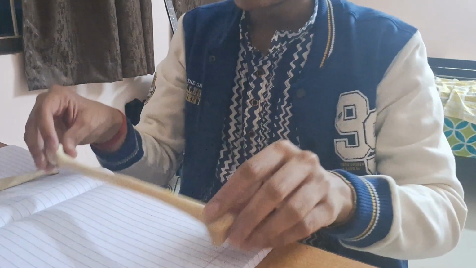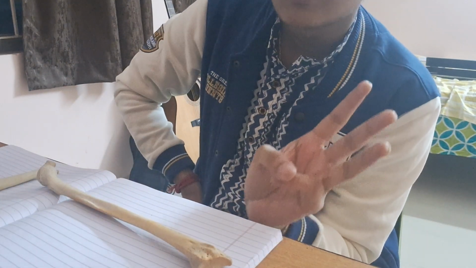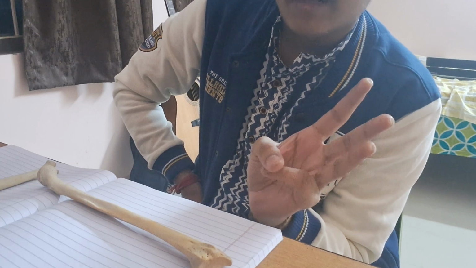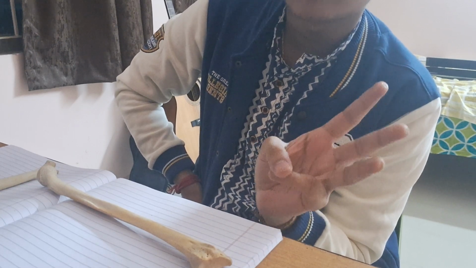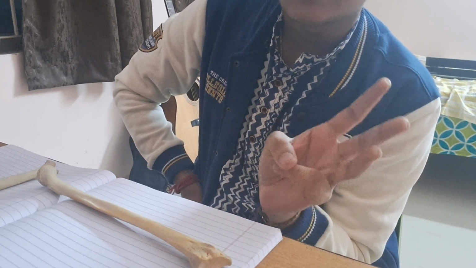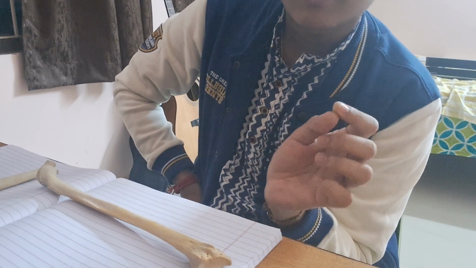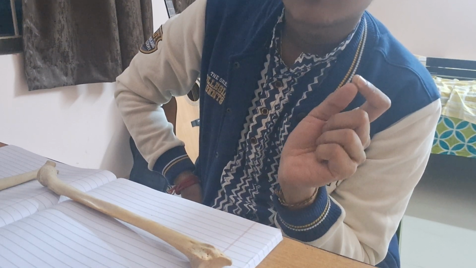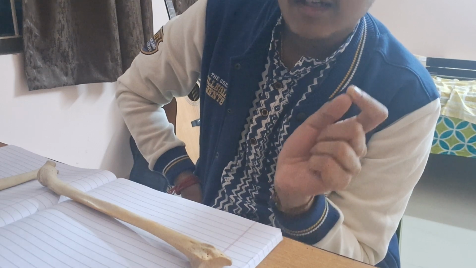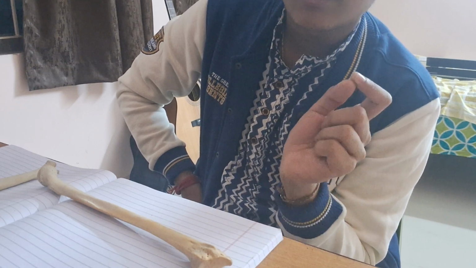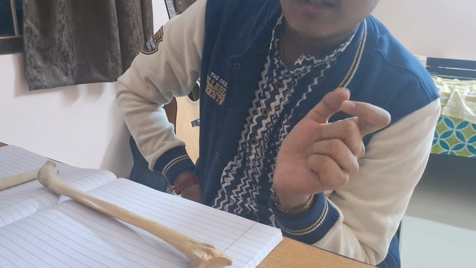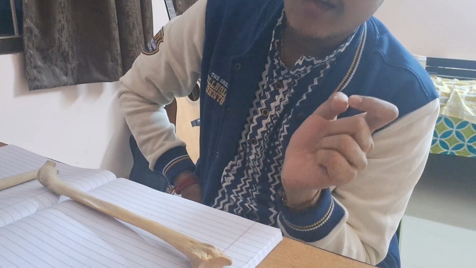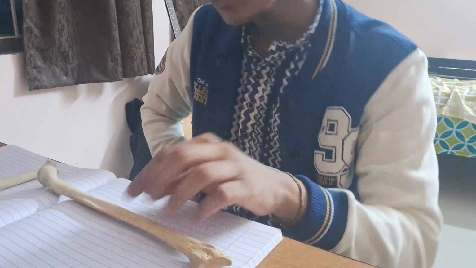Okay, so you have three joints at the cubital fossa. These are called the cubital articulations. These are the humero-ulnar joint, humero-radial joint, and superior radio-ulnar joint. These are the three cubital articulations.